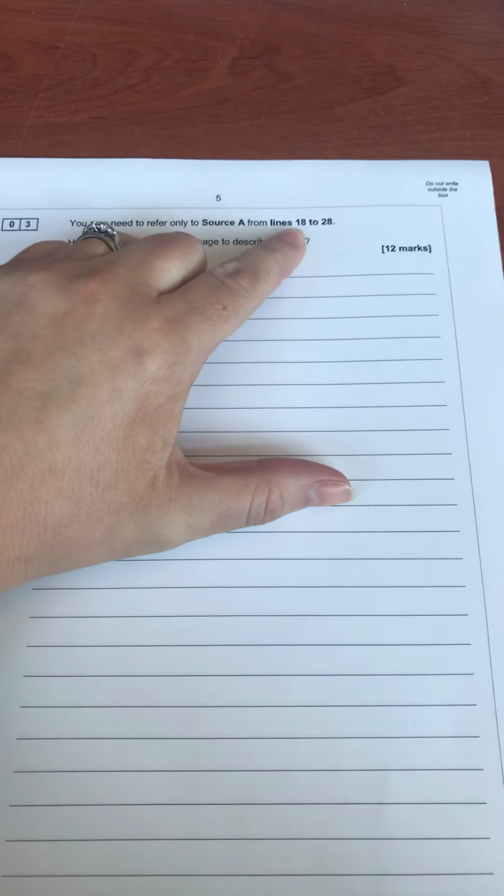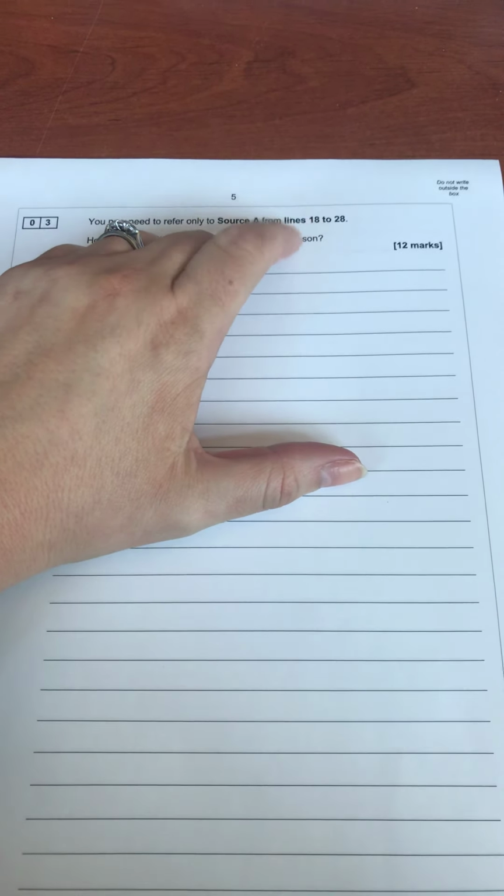The reason for that is because 3 also uses source A. Question 1 uses source A. Question 3 uses source A. So we do number 1, then 3. Pay attention to this. Don't just do it willy-nilly. Look at where it starts and where it finishes. And it says, how does the writer use language to describe his son?